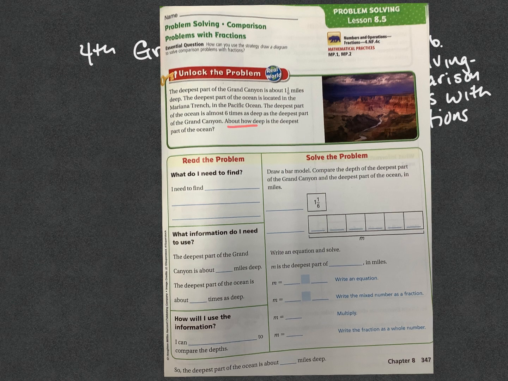Well, here's what we're trying to find out. What we know is that the deepest part of the Grand Canyon is 1 1/6 miles deep, and the deepest part of the ocean in the Mariana Trench is 6 times that amount. All right, what do I need to find out? How deep the deepest part is. I'll just put how deep the deepest because that's what fits.